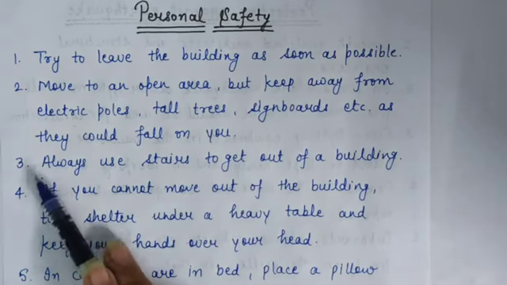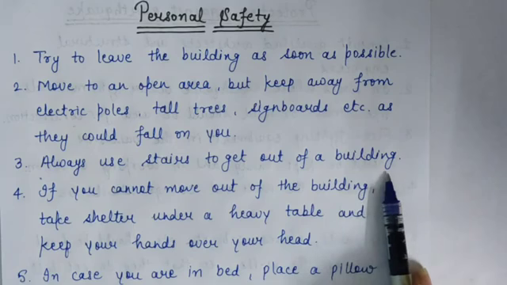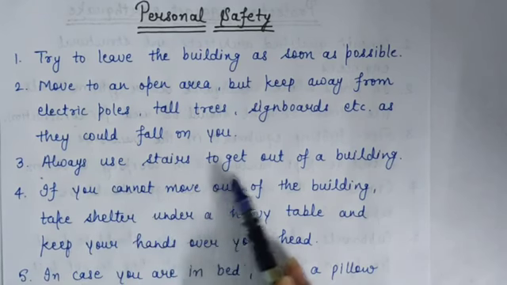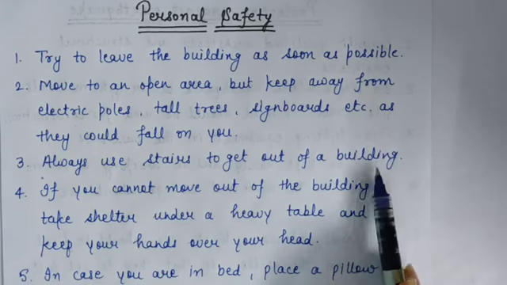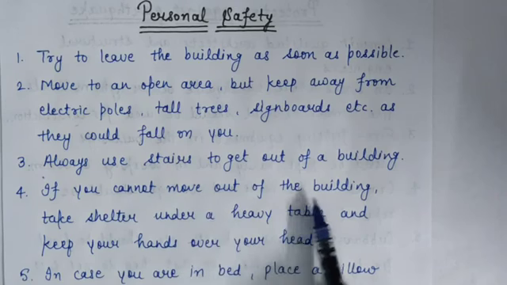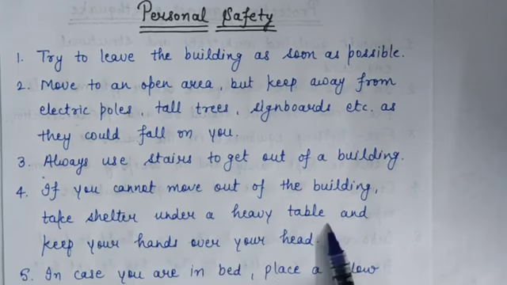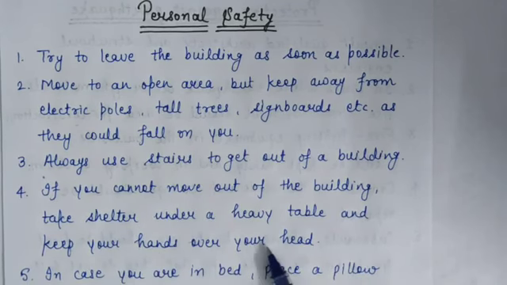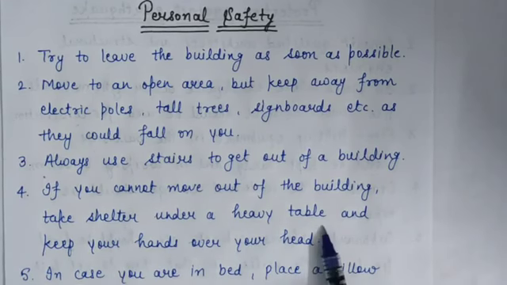Third point, always use stairs to get out of a building instead of using a lift. Never use a lift. Next point, if you cannot move out of the building, then take shelter under a heavy table and keep your hands over your head.